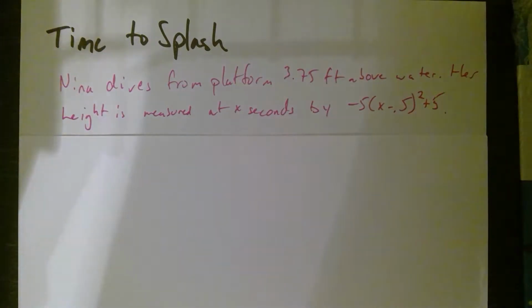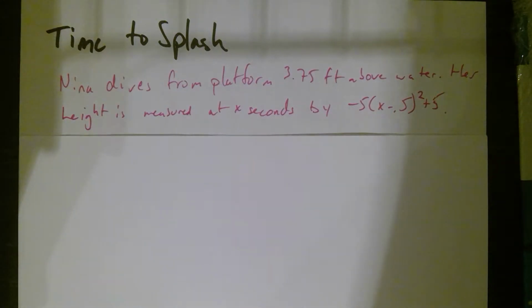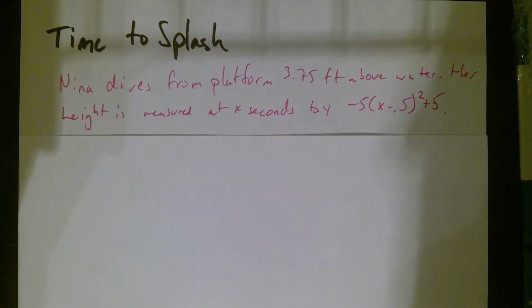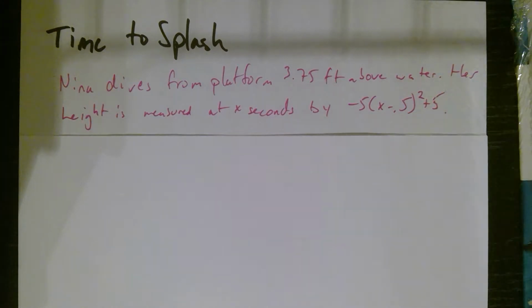This video will be debriefing the task Time to Splash. Now, this task goes over what we've talked about in class regarding solving quadratics by taking square roots. So we have Nina diving from a platform that is 3.75 feet above water, and her height is measured at x seconds by the expression -5 times (x - 0.5) quantity squared, plus 5. And we're trying to figure out at what time will she hit the water.